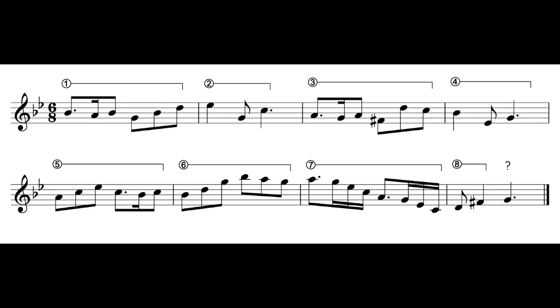So we establish the key. There are two flats, so the key is B flat major or G minor. But there are F sharps, which are the leading note of G minor, and the last note itself is G, so we can safely state the key is G minor.